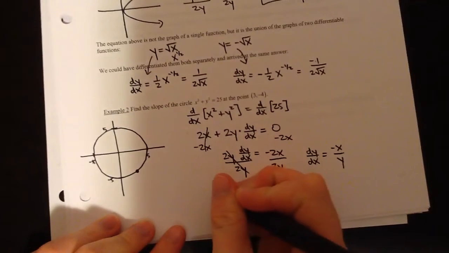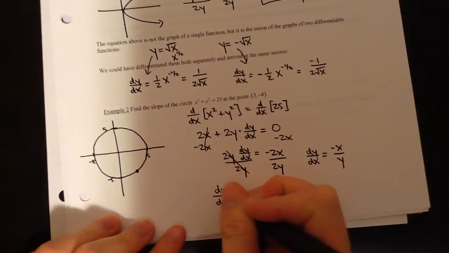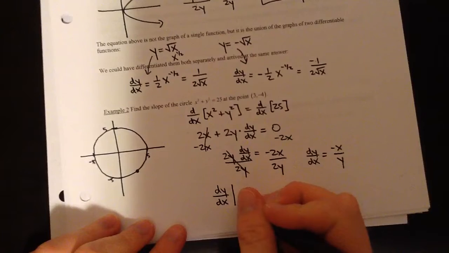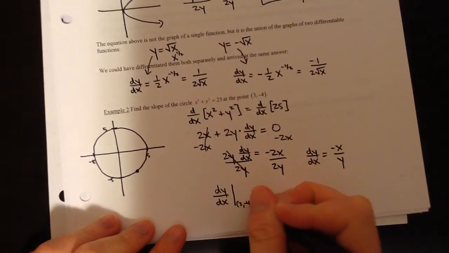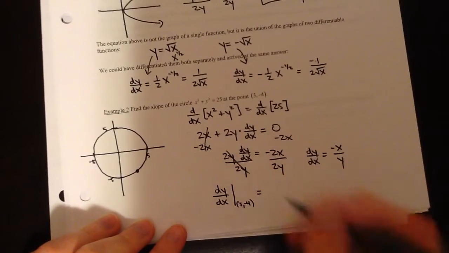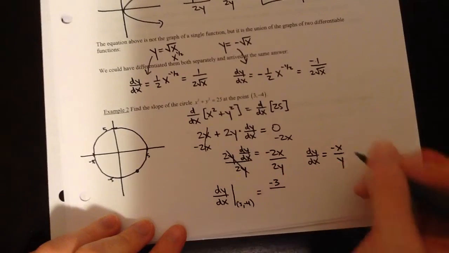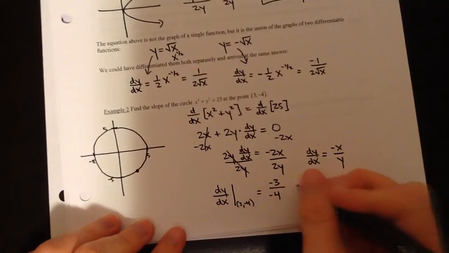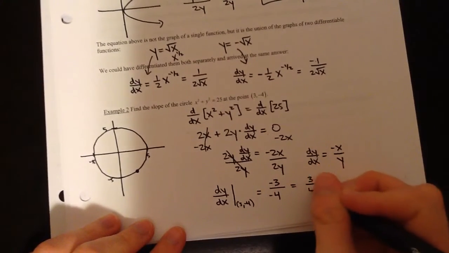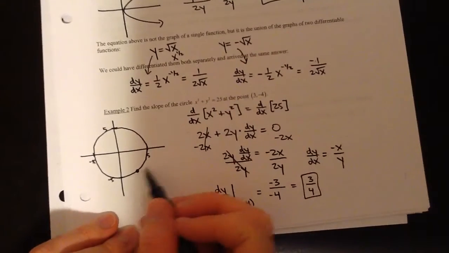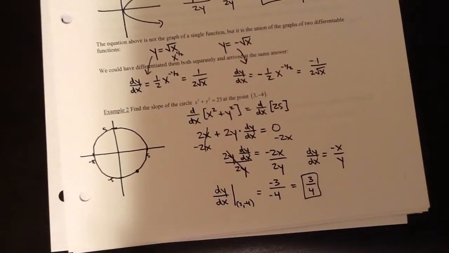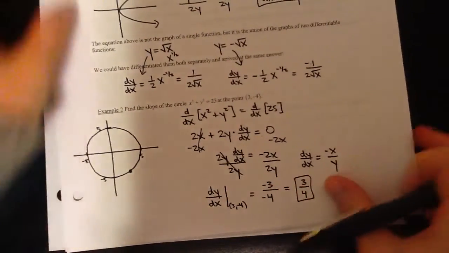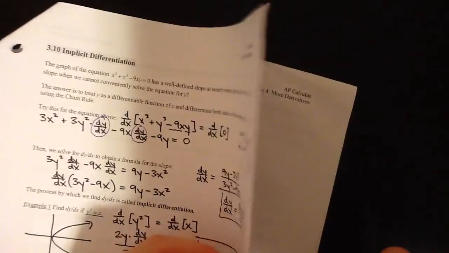Last thing, I am looking at the specific point 3, negative 4, which we said was going to be positive. So this is Leibniz notation for that. Equals, I plug in a negative 3 because it's negative x, and then over a negative 4, which reduces down to positive 3/4. So if we're looking at our visual, that seems about right. It's definitely a positive slope, but it's not a very steep one at all. All right, so let's look at just a couple more examples on the next page because we are splitting this up into 2.